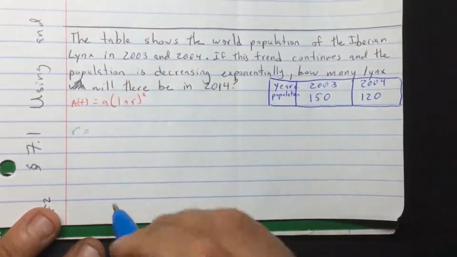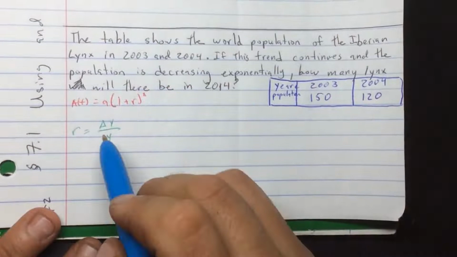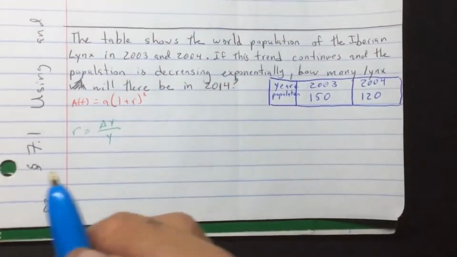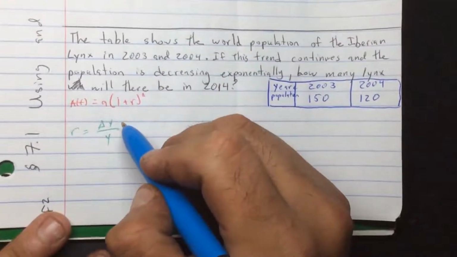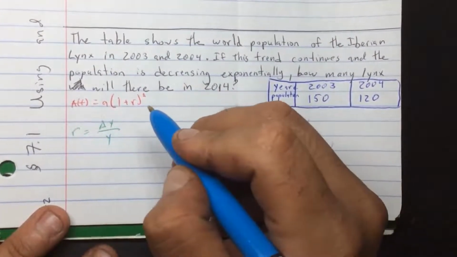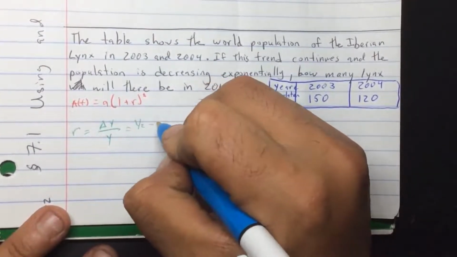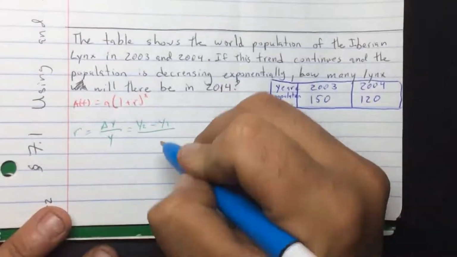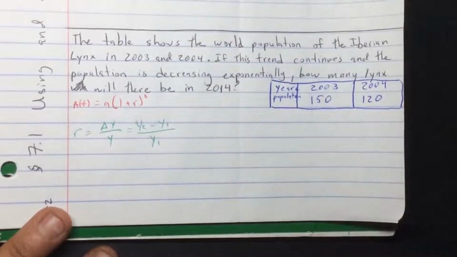Well, our rate is going to be equal to the delta y over the original y. If you guys remember, delta y was the change in y. Remember we had change in y over change in x for slope. So our delta y is going to be our y2 minus our y1, over our original y.